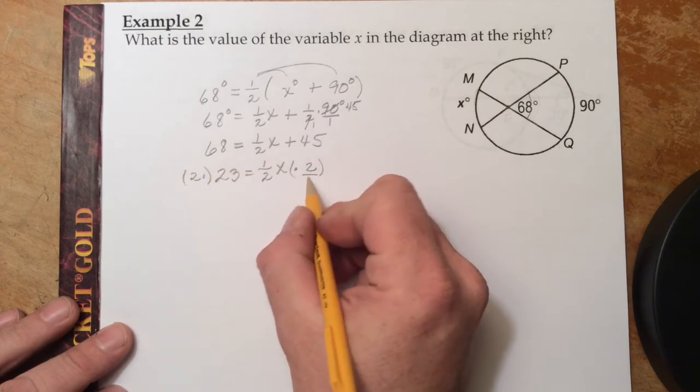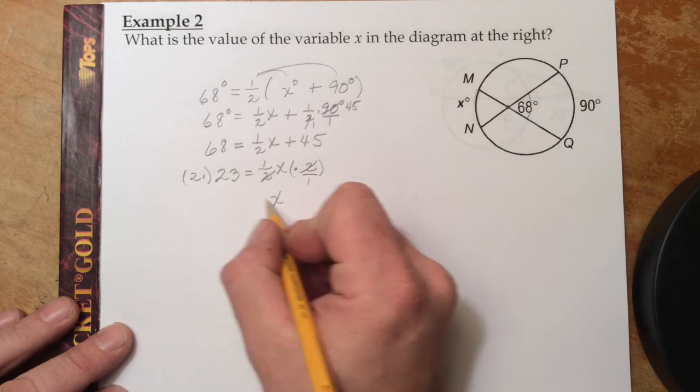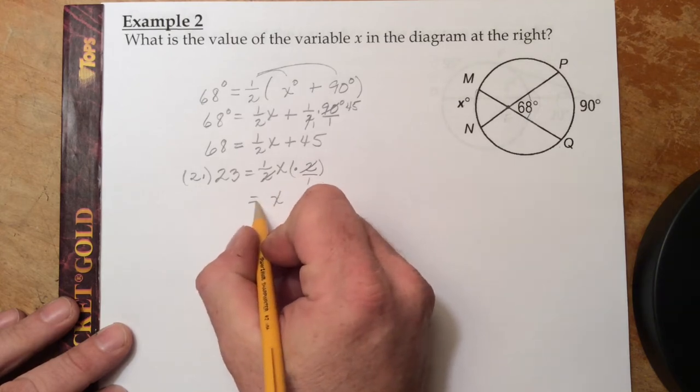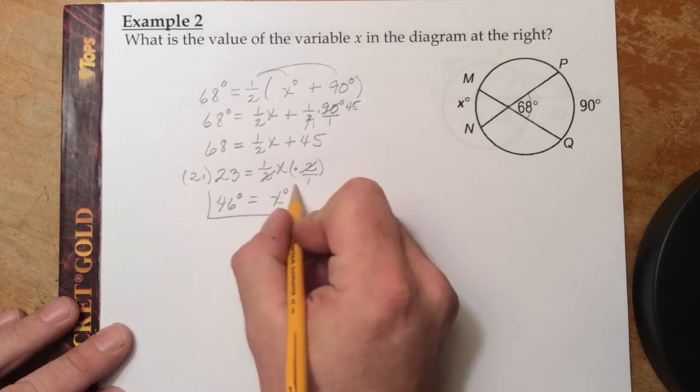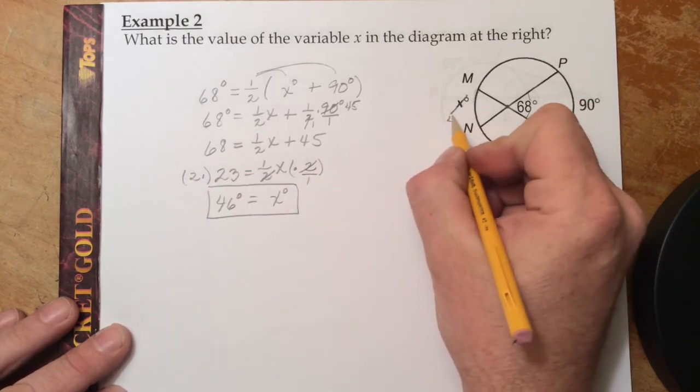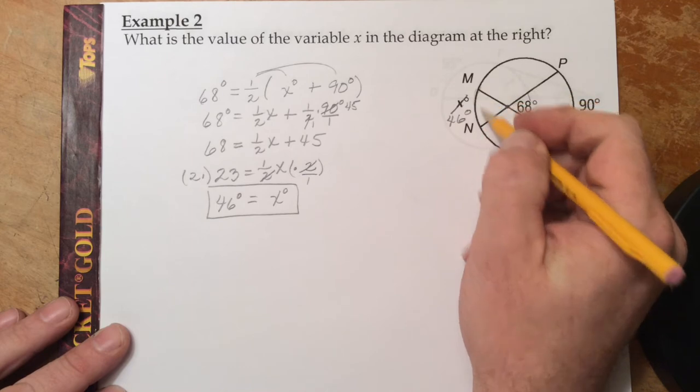On the right side, the 2's divide out and we get x. On the left side, 2 times 23 is 46 degrees. So x degrees is 46 degrees. We found the measure of that arc.